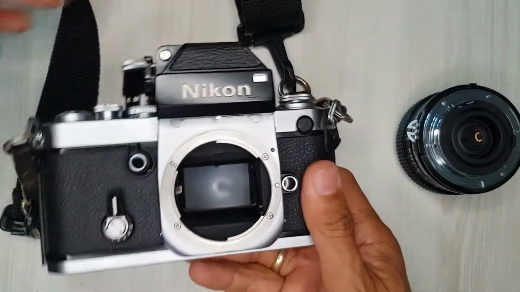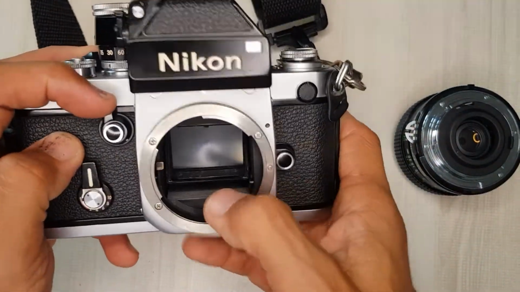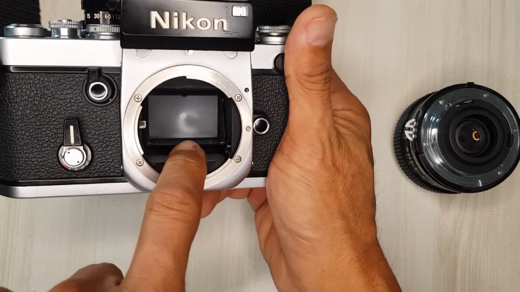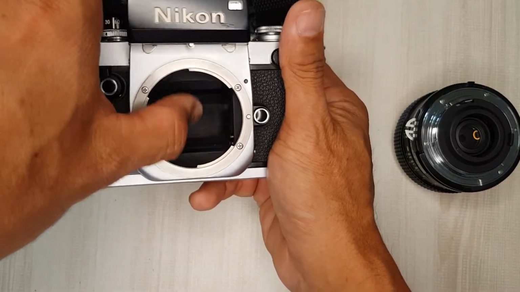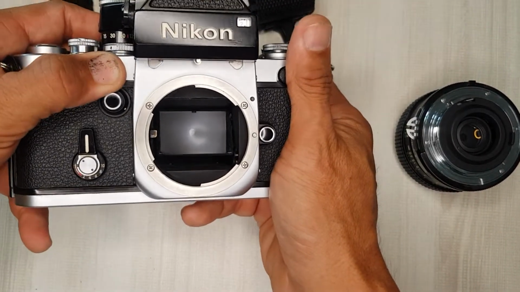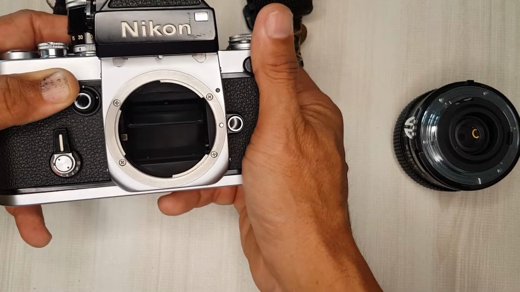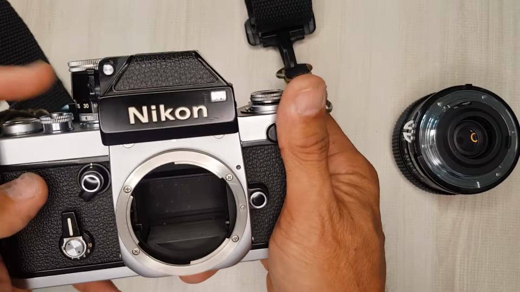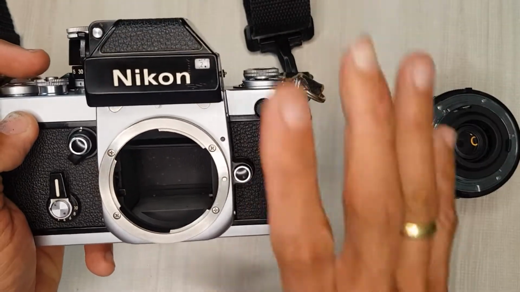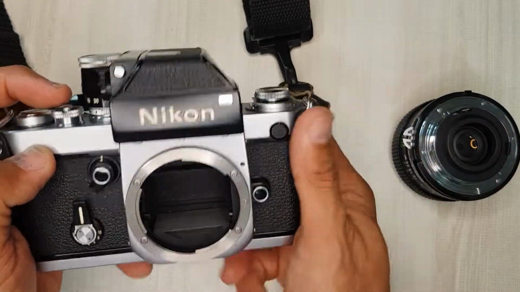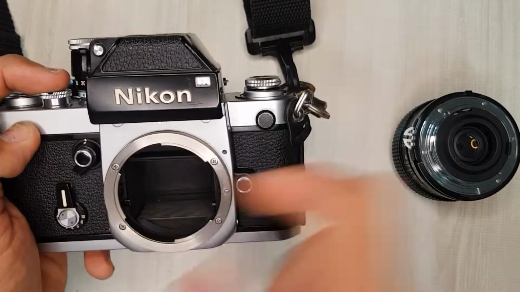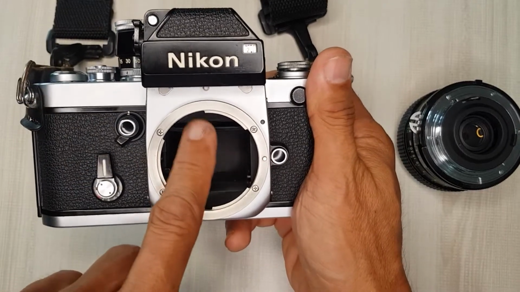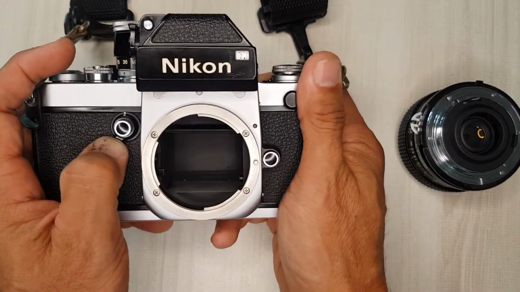Okay, so this one is your lever for you to, this one is the mirror. Now if you want this to stay in this position, you just turn this counterclockwise, and this one will move upwards, so there will be no slapping noise, and the camera will be very silent, and there will be no vibration whenever you expose your film. See? Okay, I can just turn this one here, and then you have to turn this clockwise.